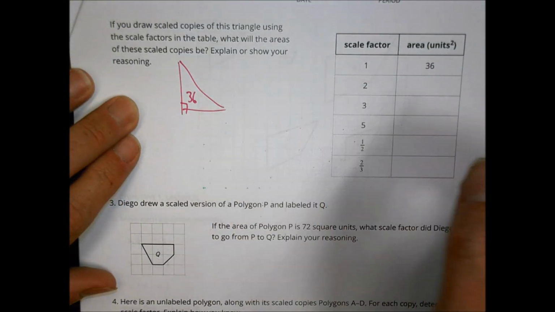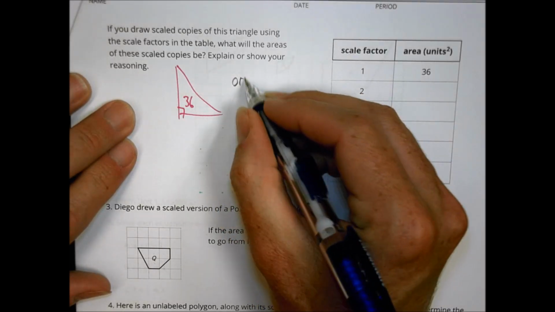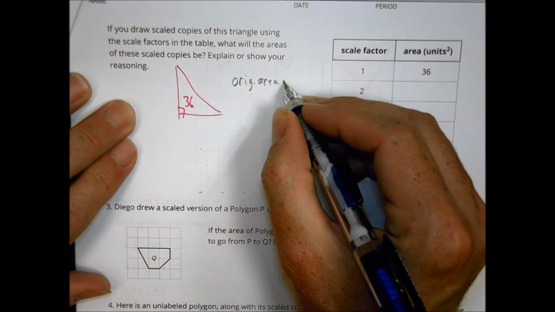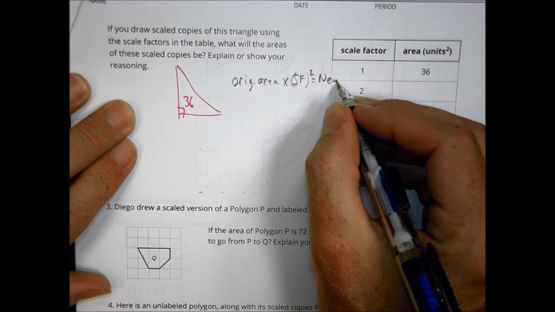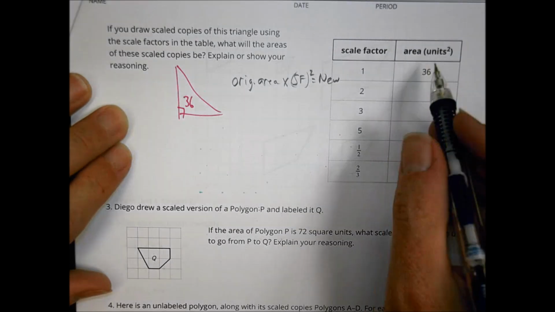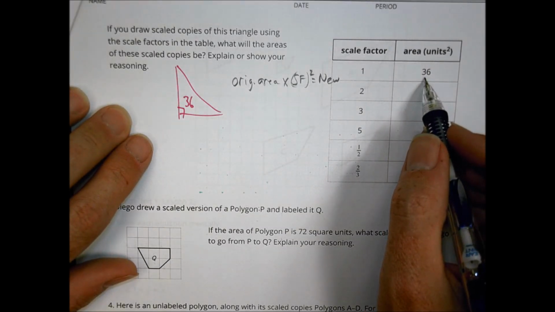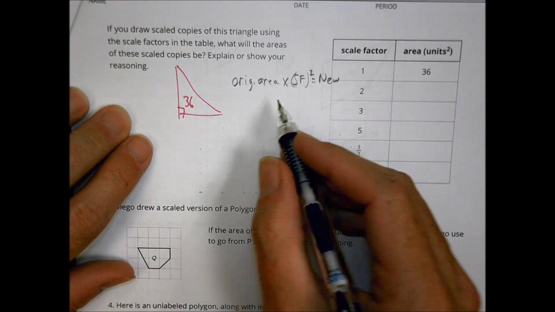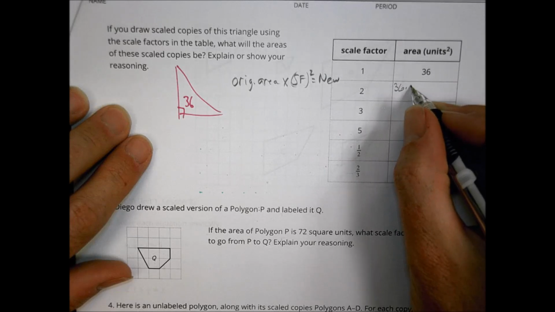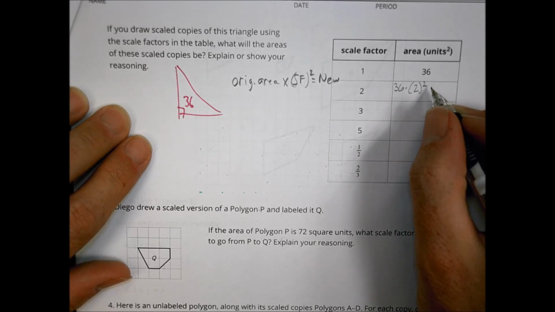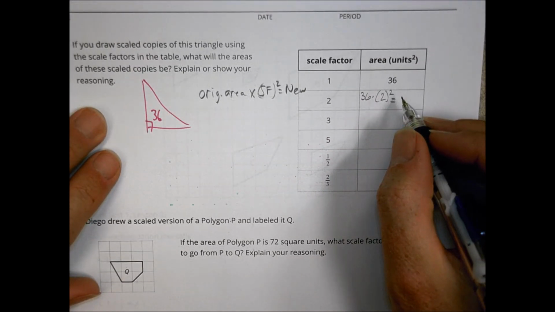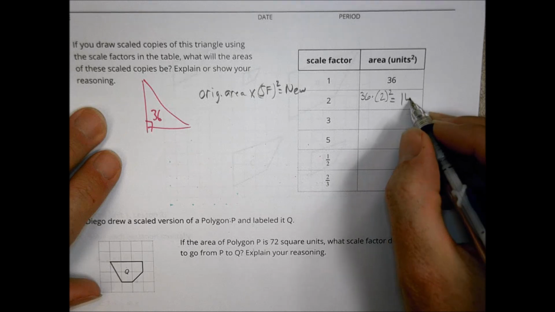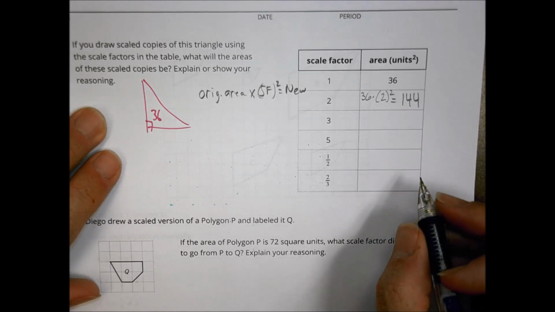What we said before is that we take our original area and multiply it by the scale factor squared, and that gives us our new area. All right, so because we have our original area of 36, I can take the original area 36 and multiply it by the scale factor squared, which is 2 squared, and that's going to tell me my new area. And so 36 times 4 ends up being 144. All right, getting the idea there?